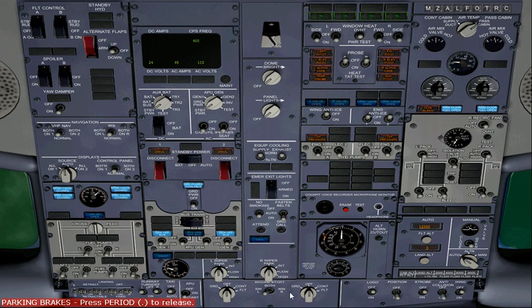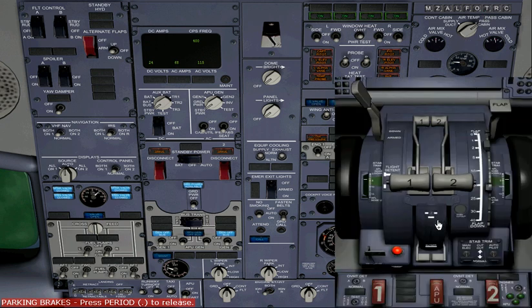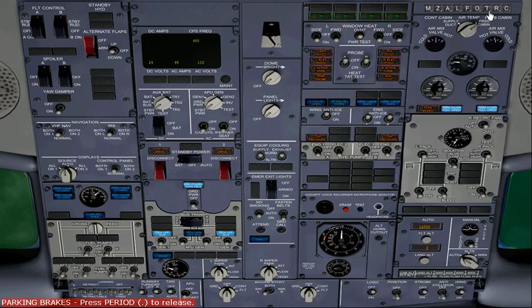But before we can do that, we have to go into our throttle quadrant and open up the cutoff switches for engine number 1 and engine number 2. After that, we can turn on engine number 1 and engine number 2.